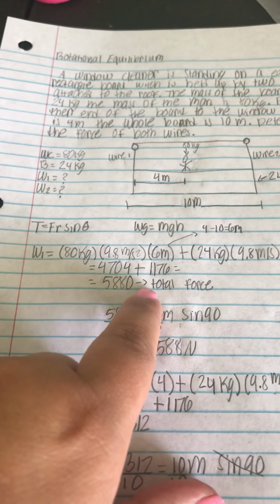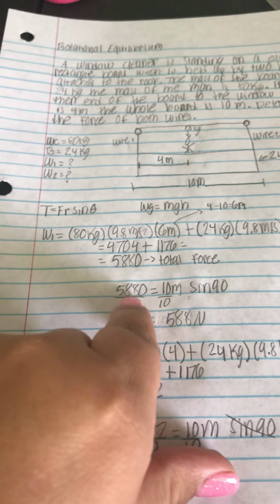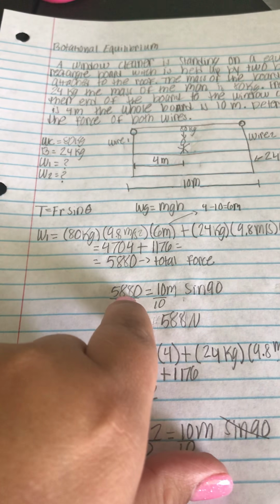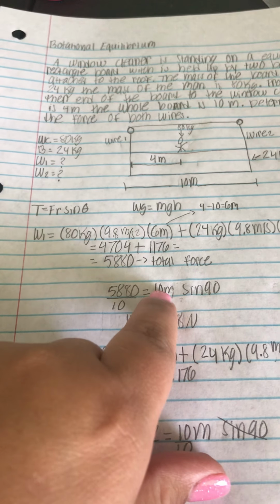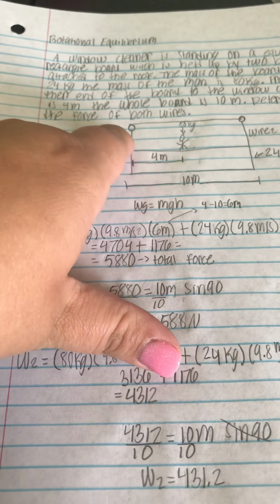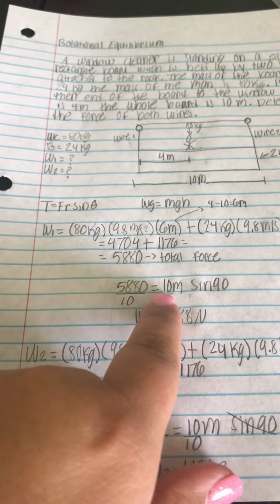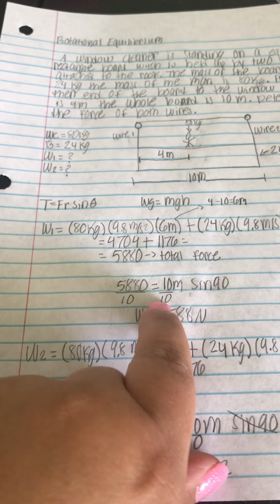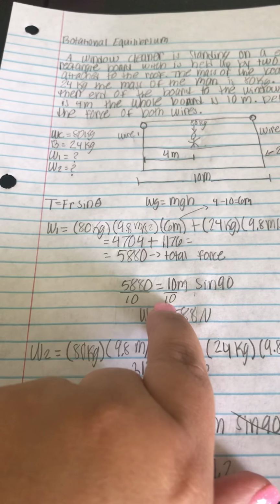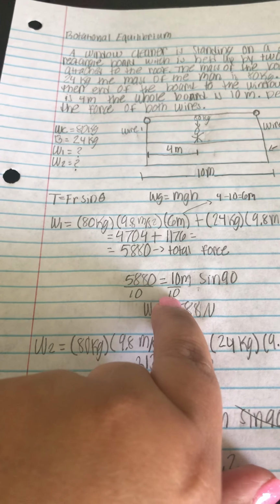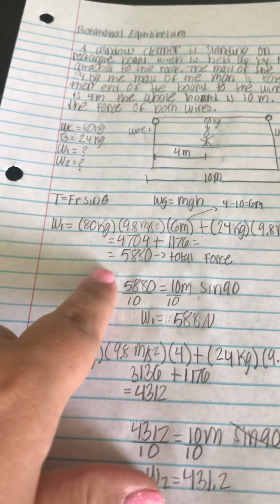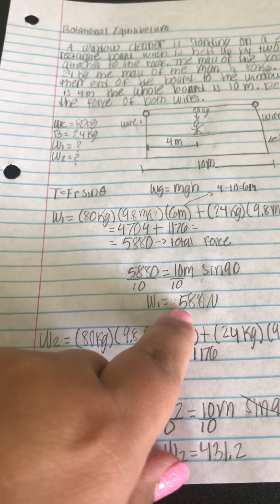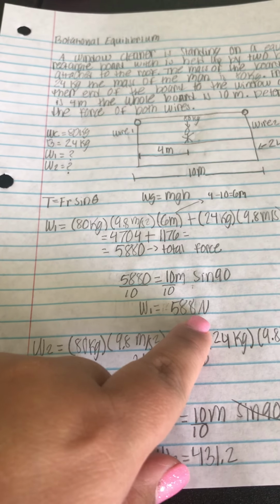So you can't just use the total force because we're only looking for wire 1. So we end up setting it as the total, 5,880, equals 10 meters times sine 90, because it's on a 90-degree angle, a right angle. So 10 sine 90 gives us 10. So that cancels that out. So we divide 5,880 by 10, which gives us wire 1's force as 588 newtons.